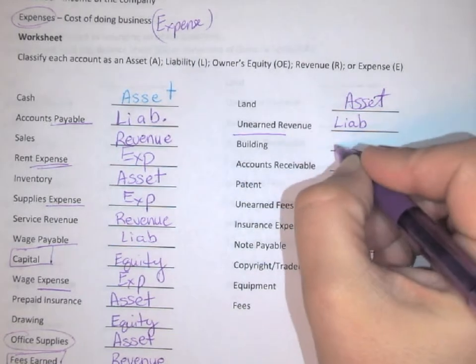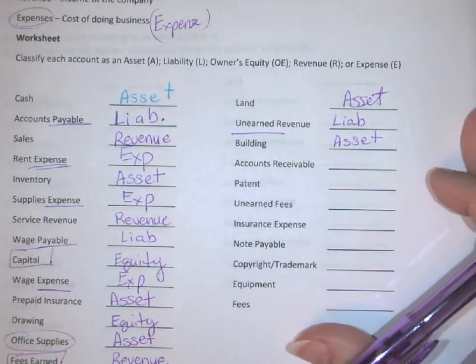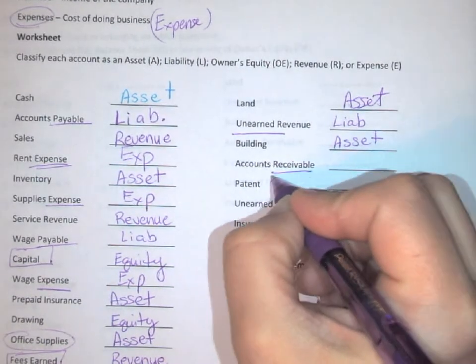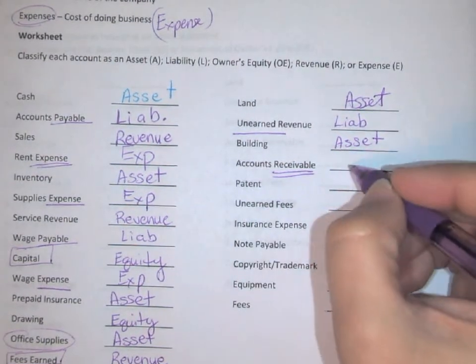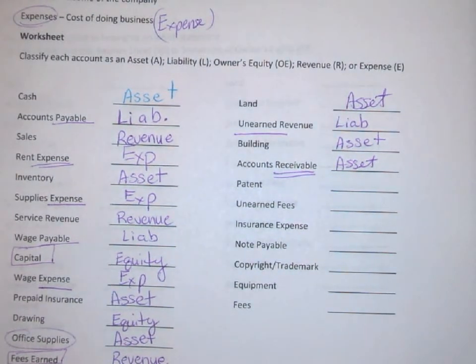A building is an asset of the company. Accounts receivable. If you ever see the word receivable, that means that you are looking at an asset. Payable means that you owe somebody money, you're going to have to pay something in the future, that's a liability. Receivable means that you're going to be getting something in the future, and so that would be an asset.